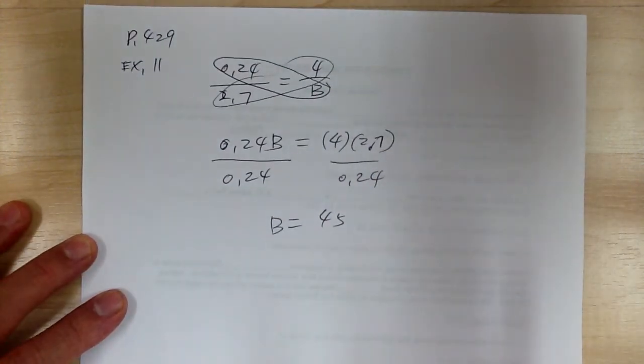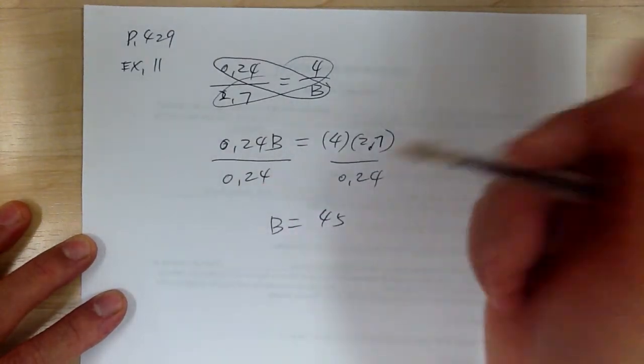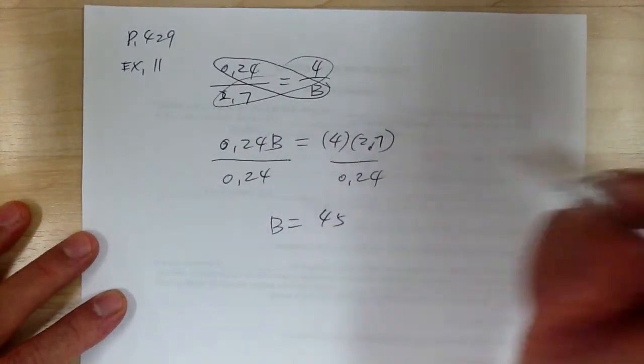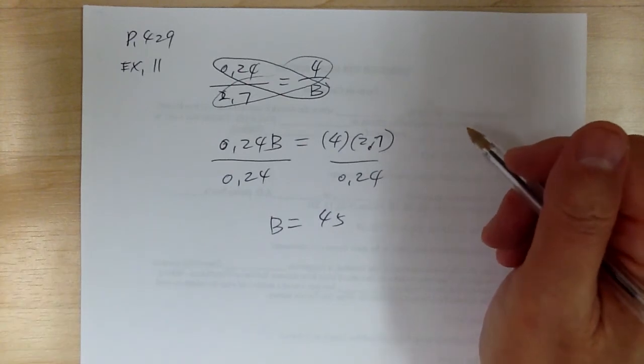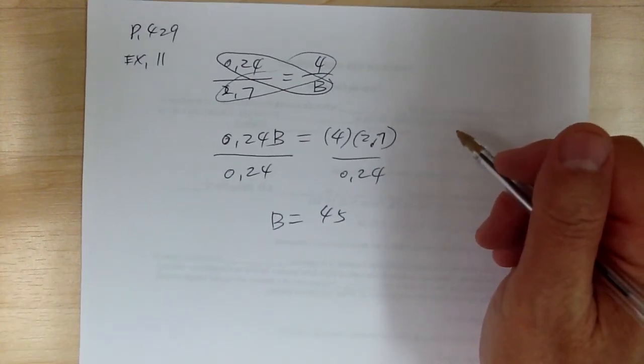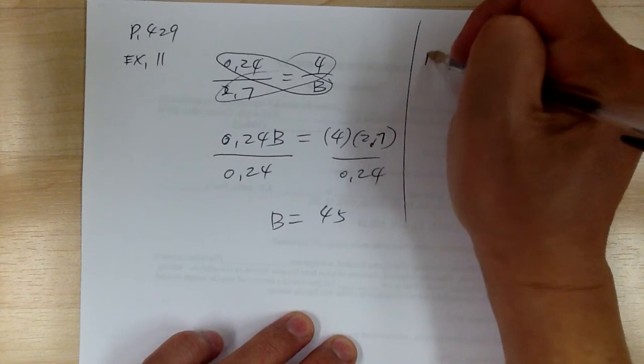Okay, so again, the key concept is to cross multiply until you get rid of all the fractions. Then after that, you solve like a regular equation like you did in chapter 2. Okay, so let's go and do some practice.